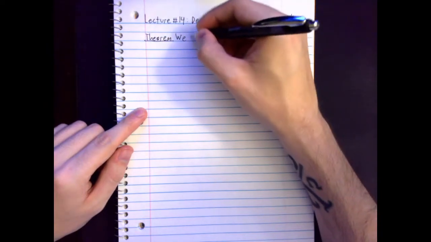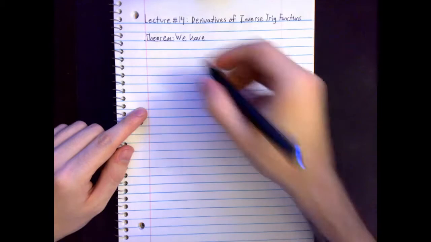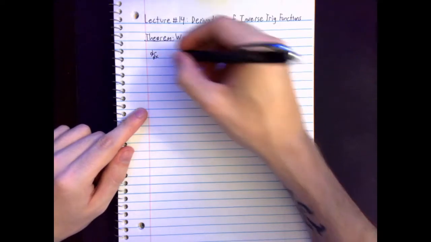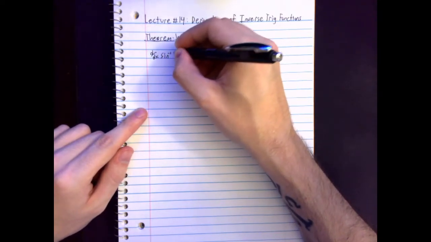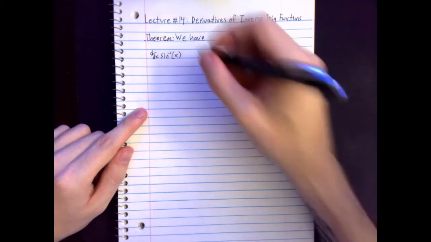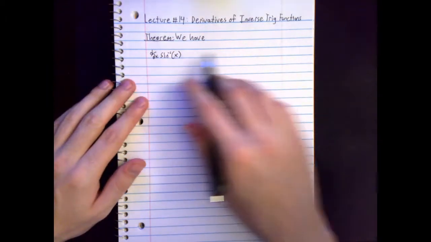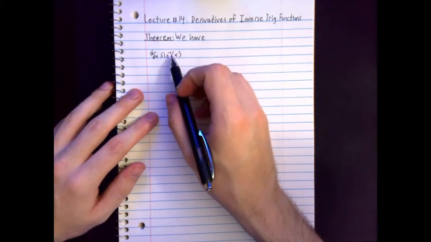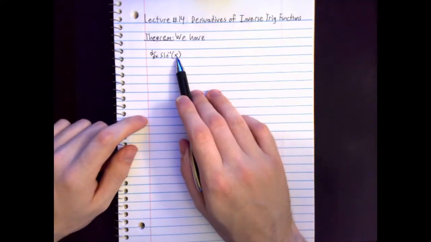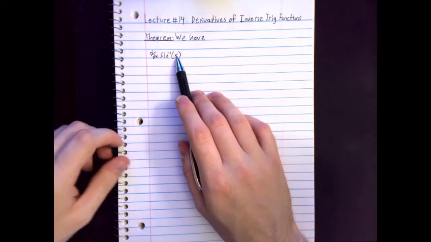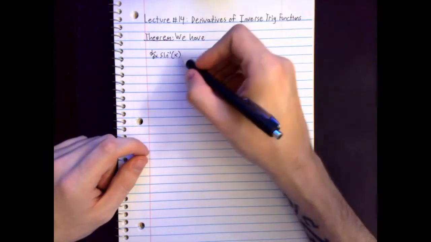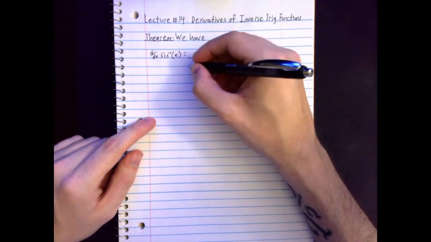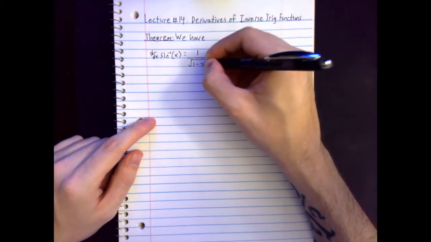So we have that the derivative of the inverse sine function. We'll state this theorem and then we'll do one derivation. I'm going to write down the derivative of three functions, but we'll only actually compute one of these. So the derivative of the inverse sine function, that is the function where if I plug in sine of x in place of x here, I just get x back out. The derivative of sine inverse of x is 1 divided by the square root of 1 minus x squared.